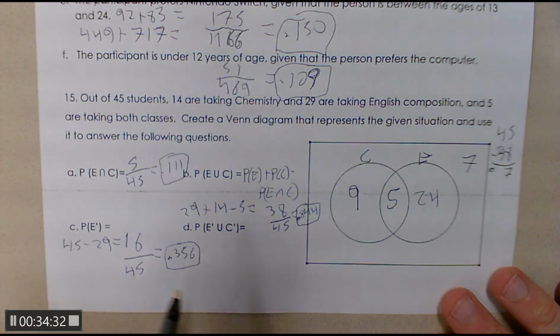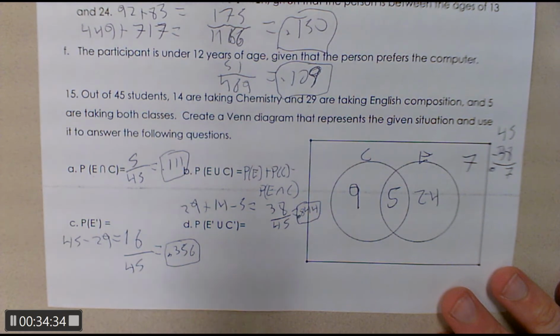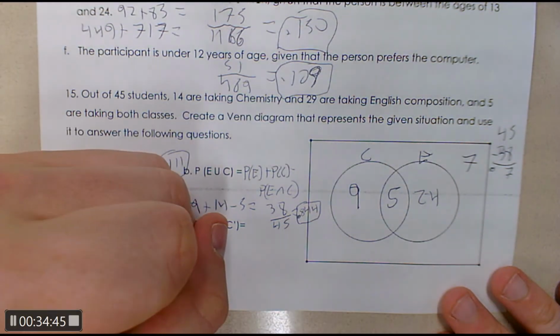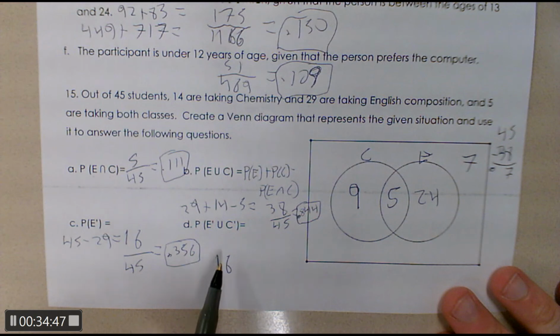Alright? This last one, D, is kind of tricky. Okay? So, probability of not E. Alright, once again, we just said that not E, there are 16 not E's, right? 16 not E's.